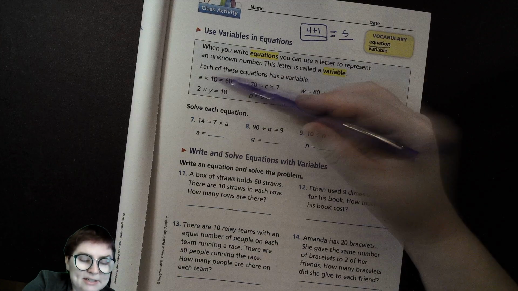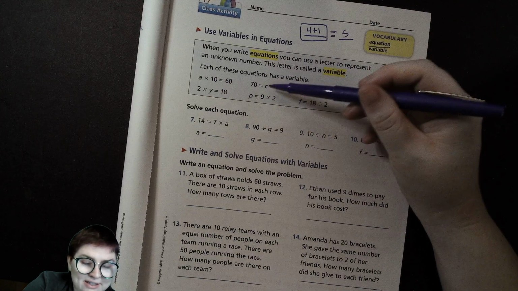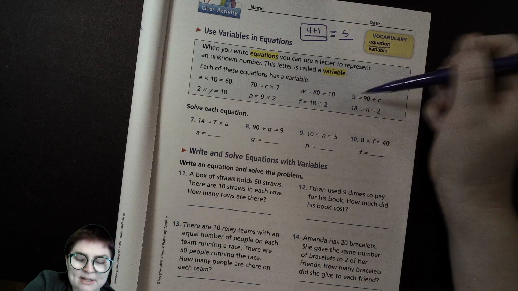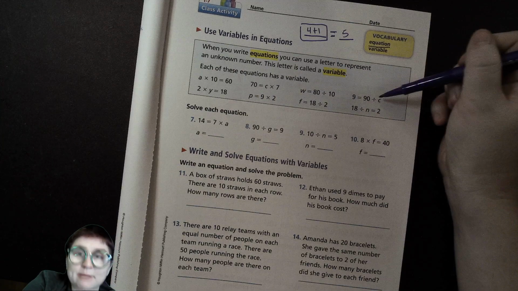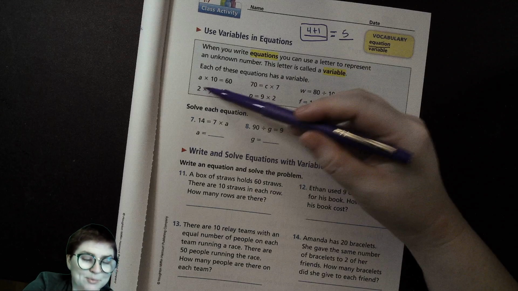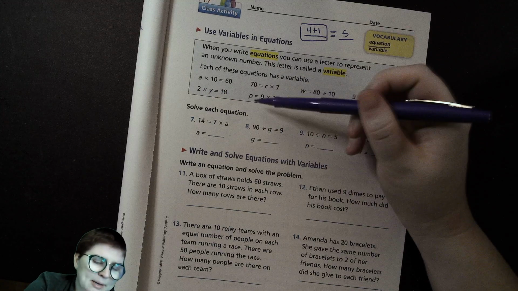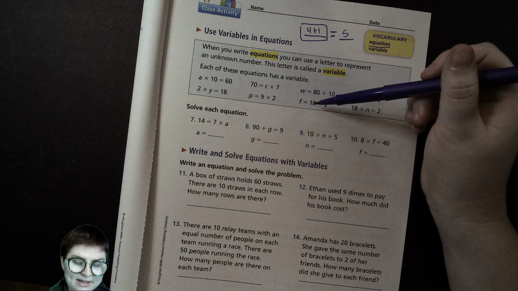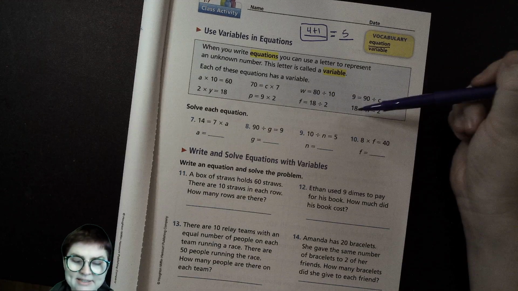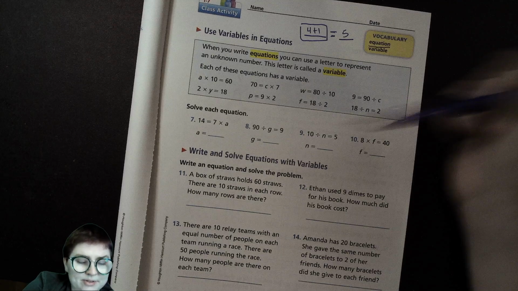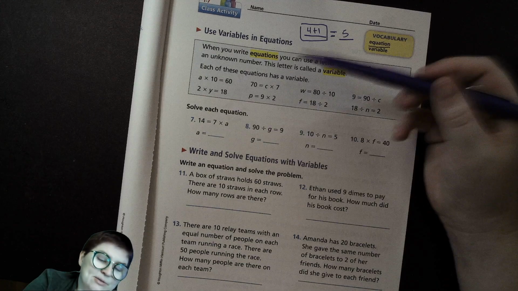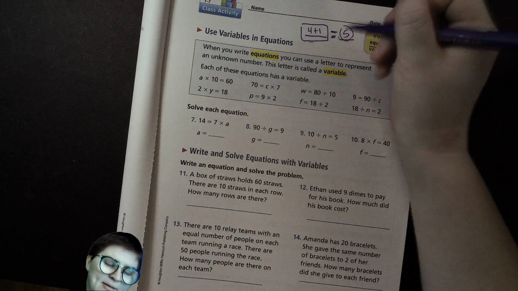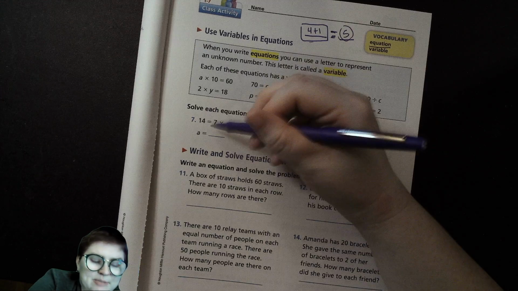So A times 10 is 60, 70 equals C times 7, W equals 80 divided by 10, 9 equals 90 divided by C, 2 times Y equals 18, E equals 9 times 2, F equals 18 divided by 2, 18 divided by N equals 2. So when it says solve each equation, we're used to having an expression on one side, an equal sign, and then maybe this part being empty. But when you have a letter, you can figure out what the letter is by figuring out the missing number.